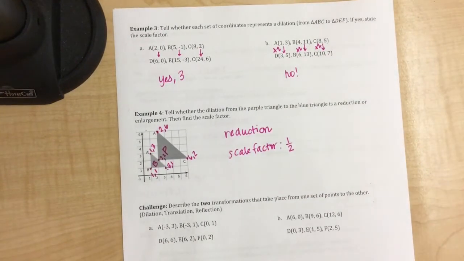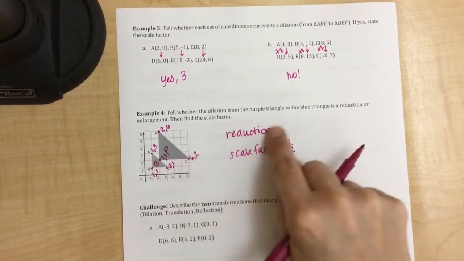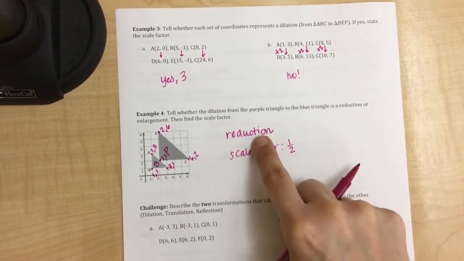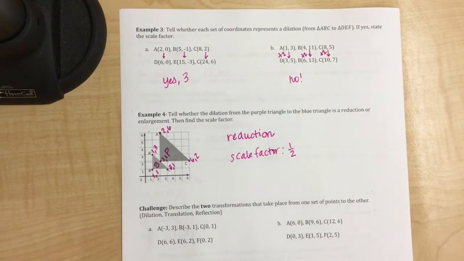If you were thinking 2, that would be if we were going from the small triangle to the big one. In that case, it would be an enlargement. So if you're saying it's a reduction, remember that your scale factor is going to have to be between 0 and 1. So it has to be less than 1.